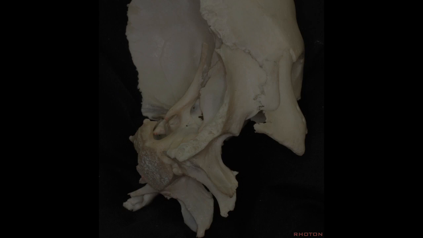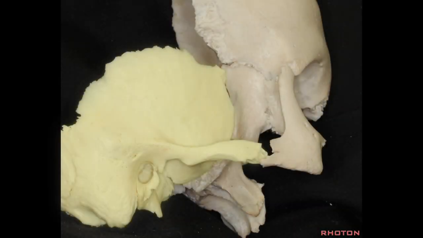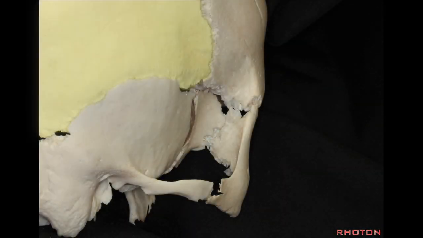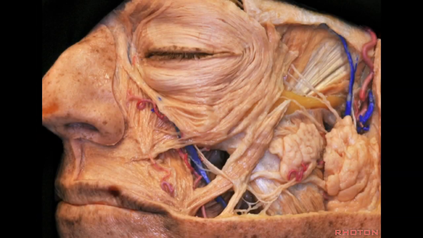Behind this, we add the temporal bone, and then at the pterion we add parietal, right there at the junction of the four bones.